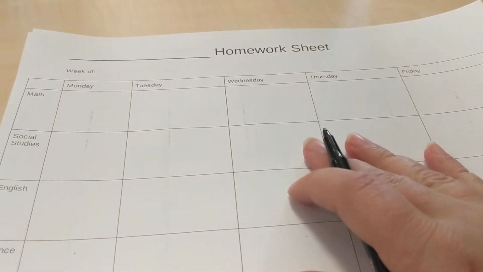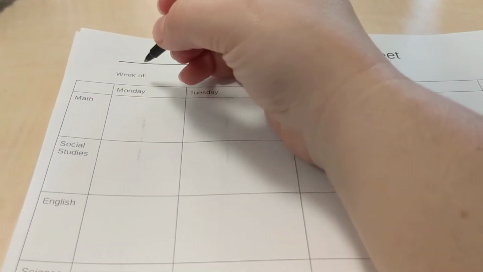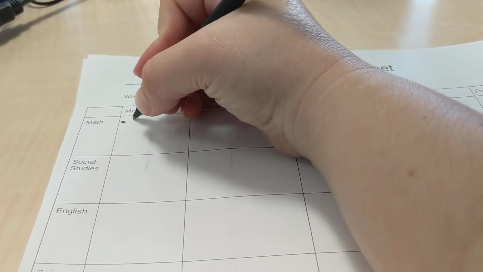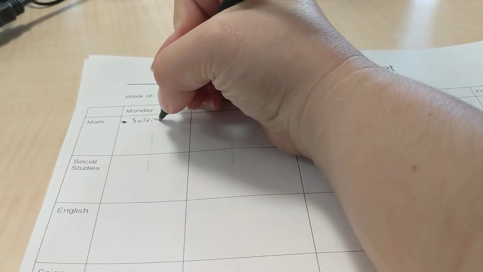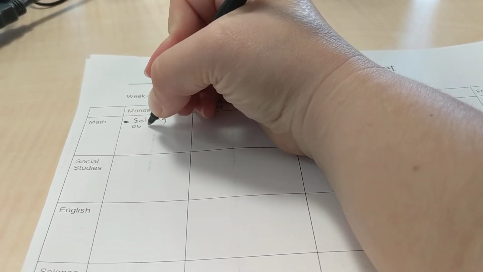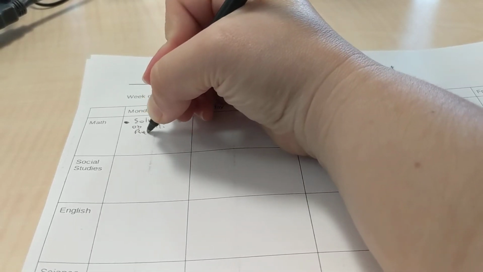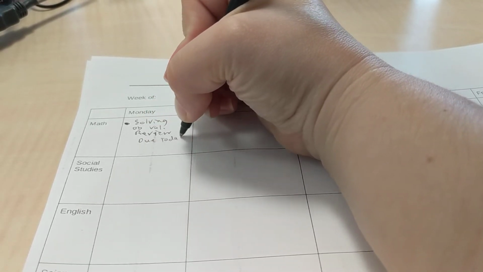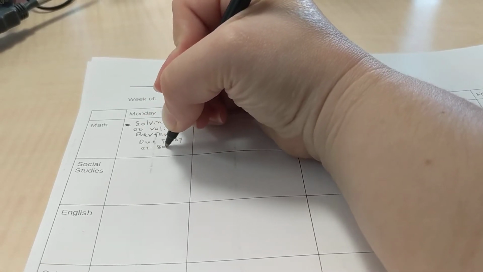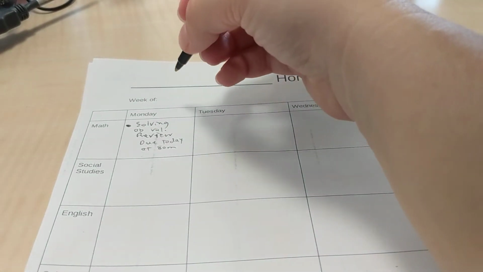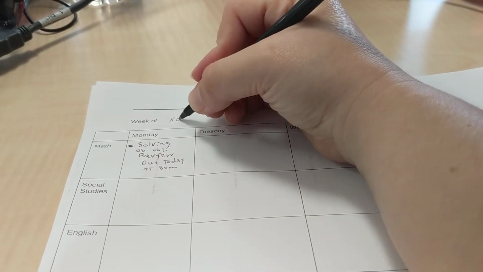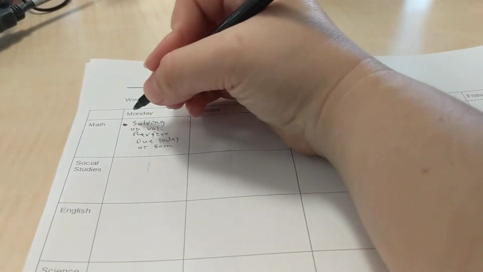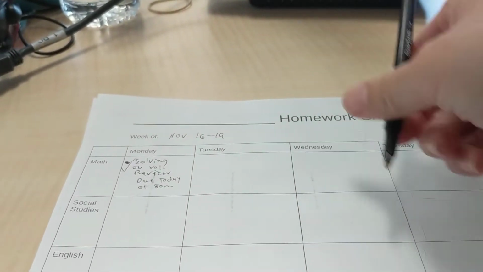But let's pretend that maybe I didn't want to go with this weekly planner. Let's say I went with this homework sheet. Cool. So I find where math is. I do the same thing as I did before. I put maybe a dot or a dash and I write down solving abs val review. Keep in mind, I'm just shorthanding this. Due today at 8 a.m. Okay? And I may even go here and put week of November 16th through 19th. Okay, well, I complete the assignment, I put a check mark, I'm good to go.